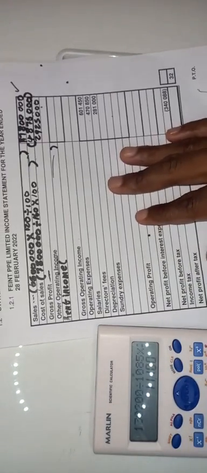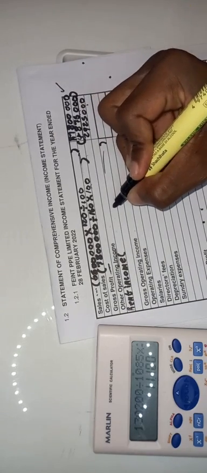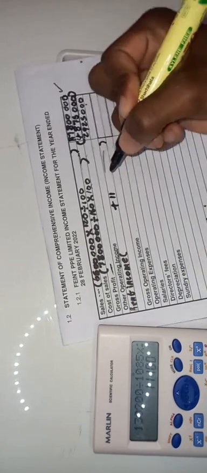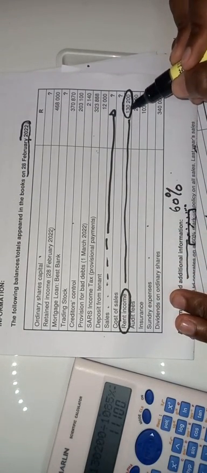So we add it on our answer book. We add the rent, 11,100, to the rent that is in our trial balance, which is 130,200.